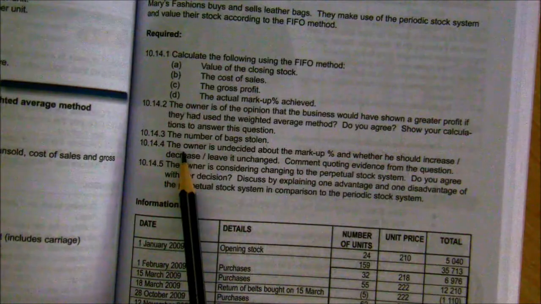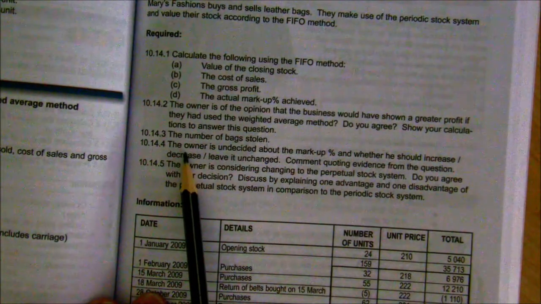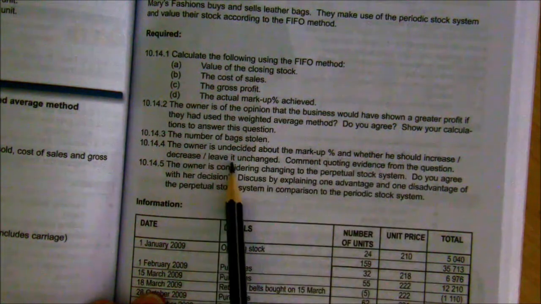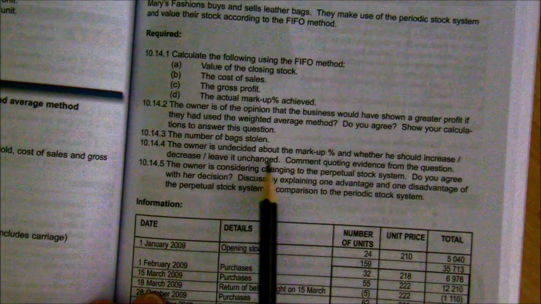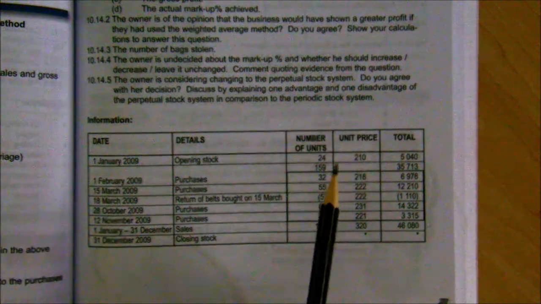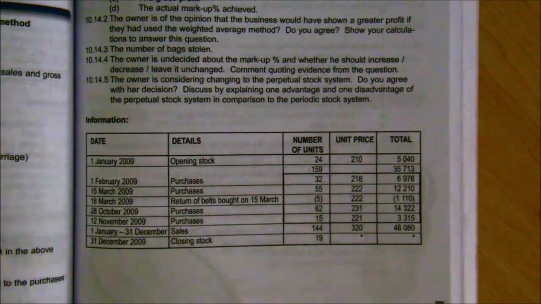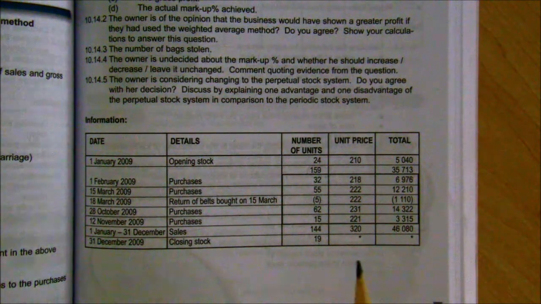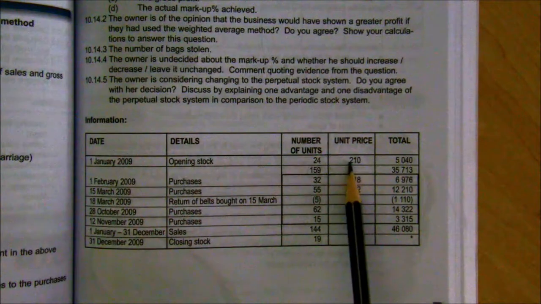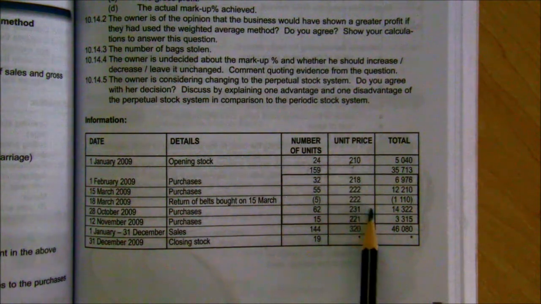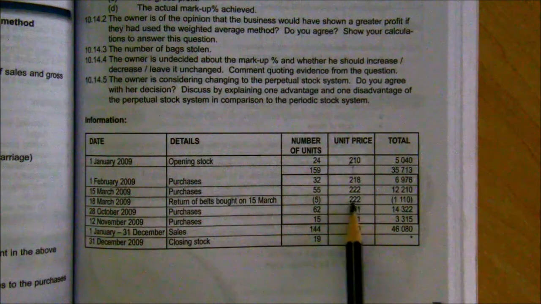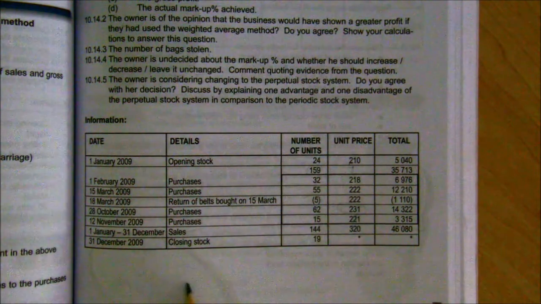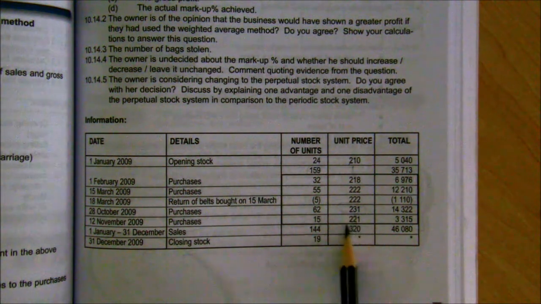Now, another typical question that is often asked of us is the owner is undecided about the markup percentage and whether he should increase or decrease this or leave it unchanged, and comment quoting evidence. Now, we know that markup is sales minus cost of sales gives you your gross profit. Now, that percentage is what they're talking about. If you look in this exercise, you'll see that the bags started off by costing you 210 Rand, but they increased up to a maximum of 231 Rand. So your cost price of your bags is changing, but yet your selling price has stayed the same at 320.